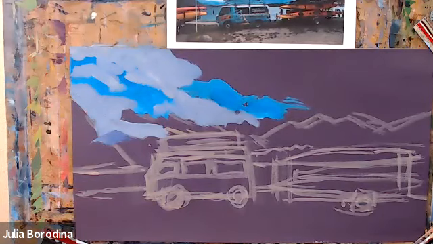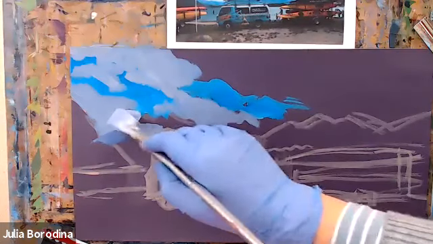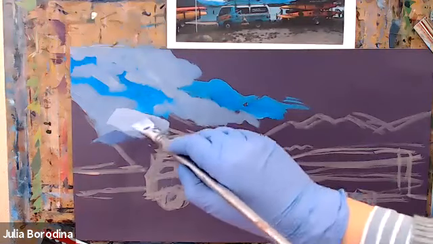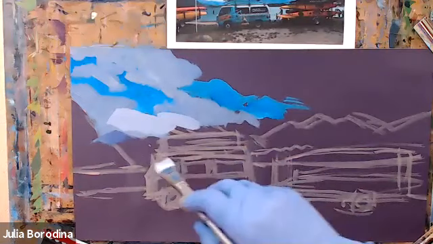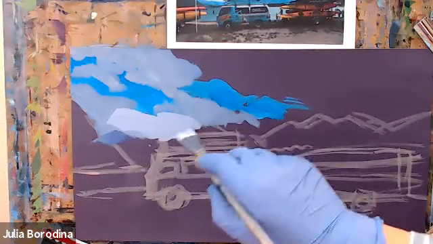Let's mix that color again as I'm running out of it. Okay, so all of that is disappearing. I'm going to come close to the boats.